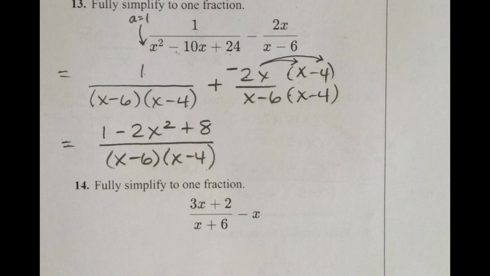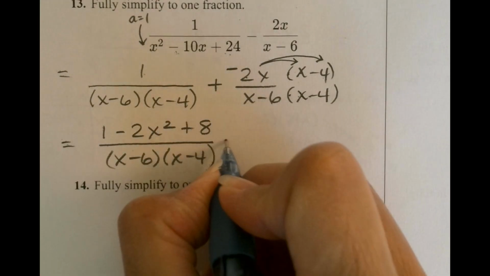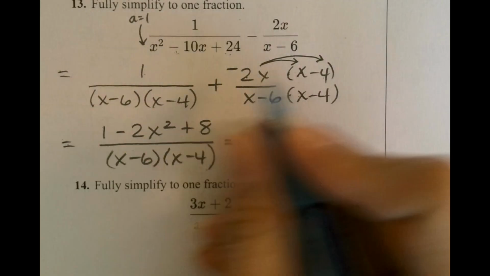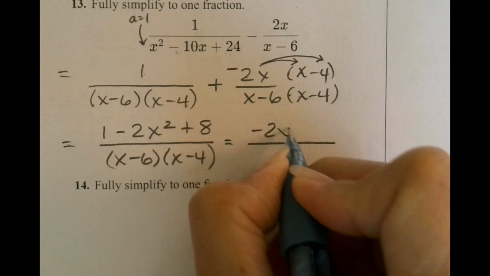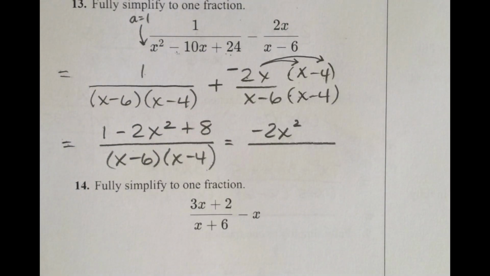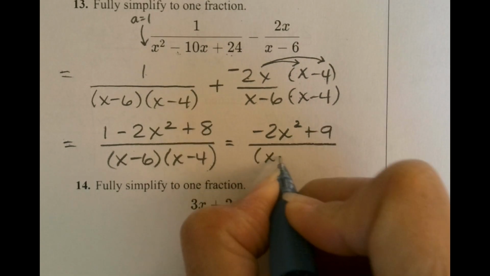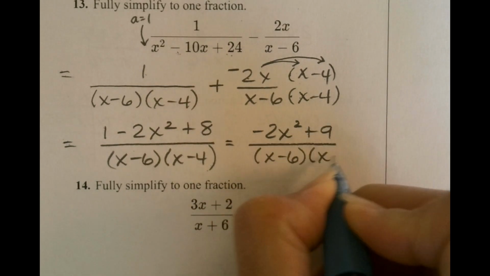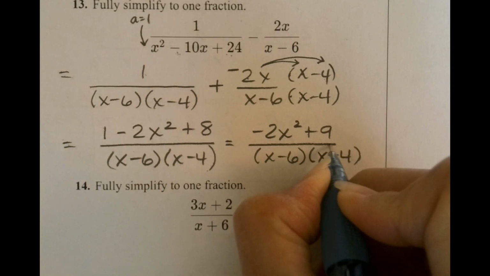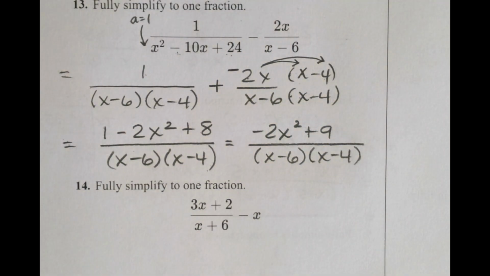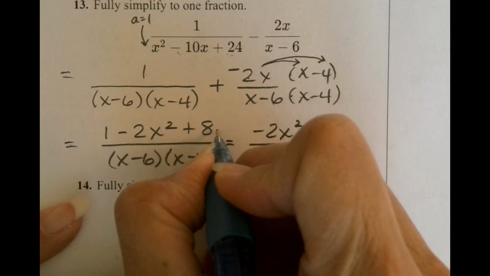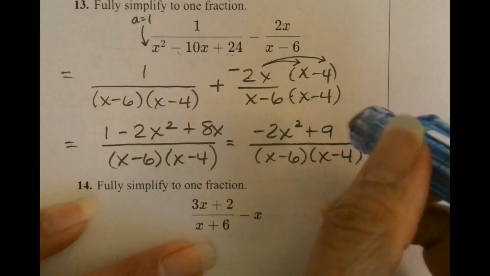Then we're going to combine our terms. Negative 2x squared. I put it in order from highest to lowest power. Plus 9 over x minus 6, x minus 4. Okay. Go ahead. Did I make a mistake? Wouldn't negative 2x times negative 4... You are absolutely right. Thank you. I did make a mistake. Thank you, thank you, thank you.